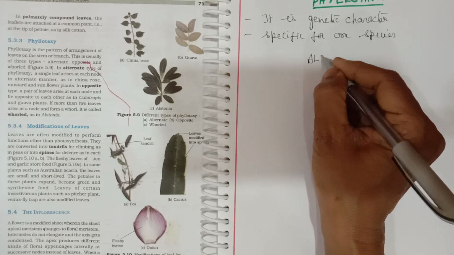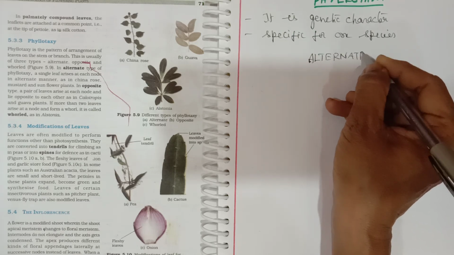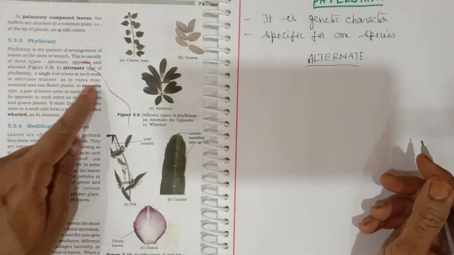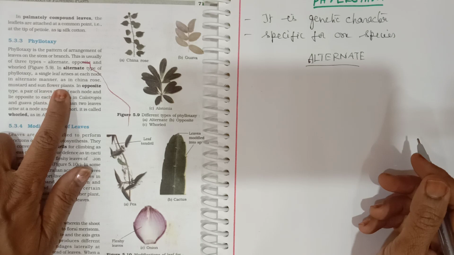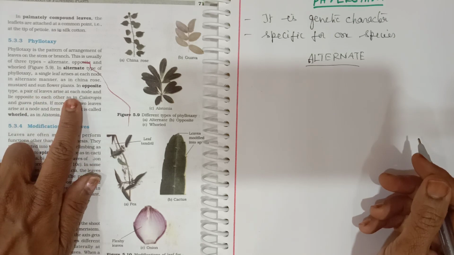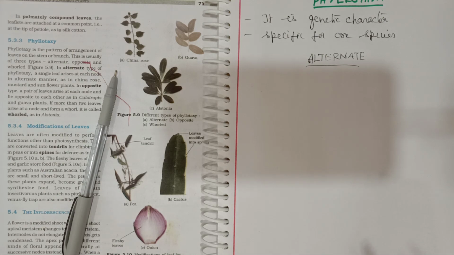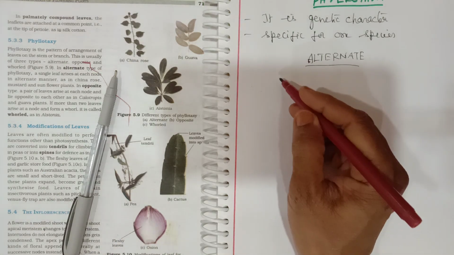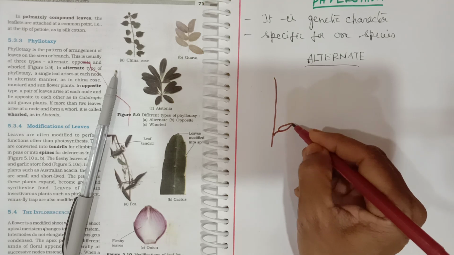Let us see first alternate philotaxy. In alternate philotaxy, a single leaf arises at each node in an alternate manner, as in China rose, mustard, and sunflower. So how do we understand this? A single leaf arises at each node. At one node, only one leaf will be formed.